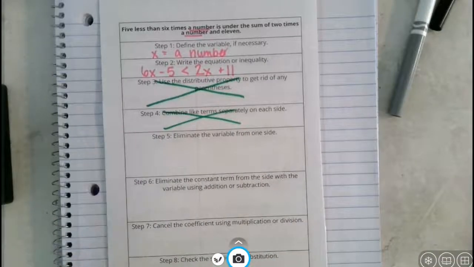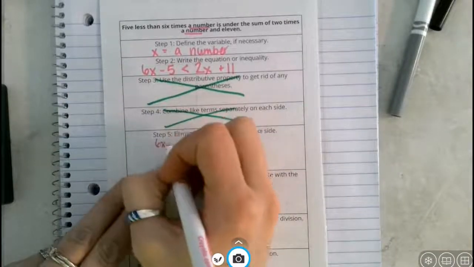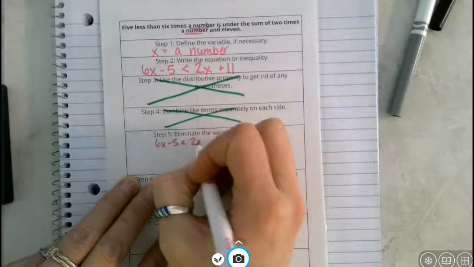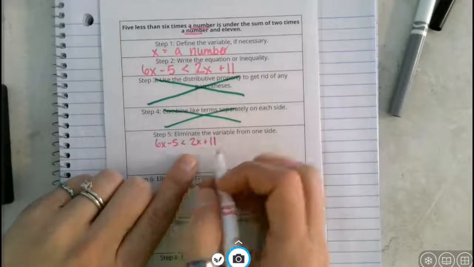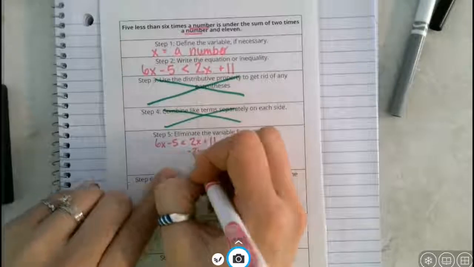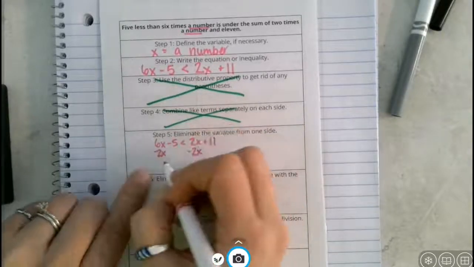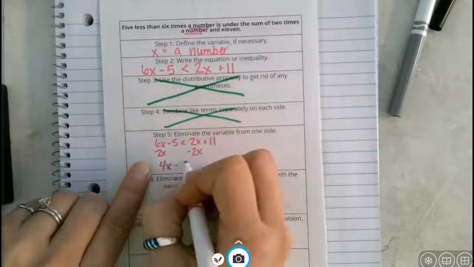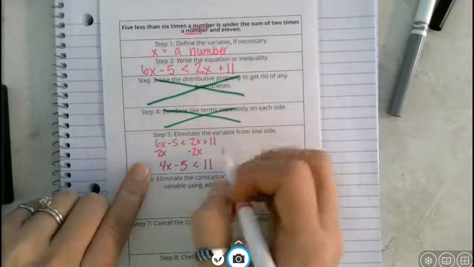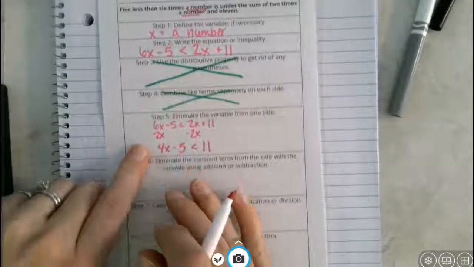Okay? So the next step is eliminate the variable from one side. So I want to get everything with my variable over to one side. So I'm going to rewrite my problem, and I'm going to subtract my 2x from both sides to get it all over in one place. So now I have 4x minus 5 is less than 11. So all my variables are on one side.